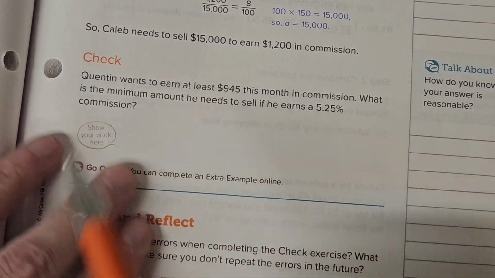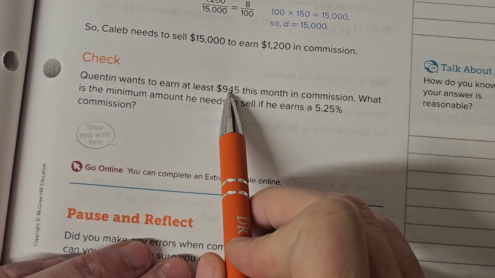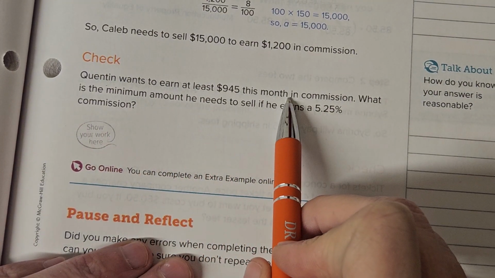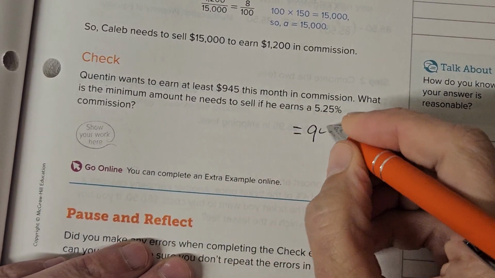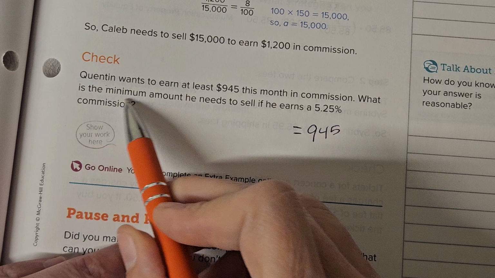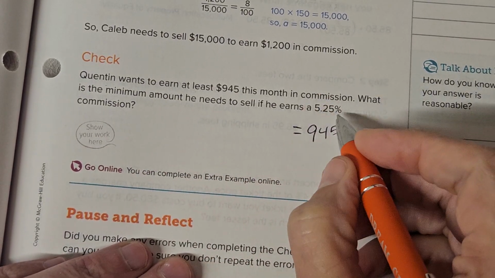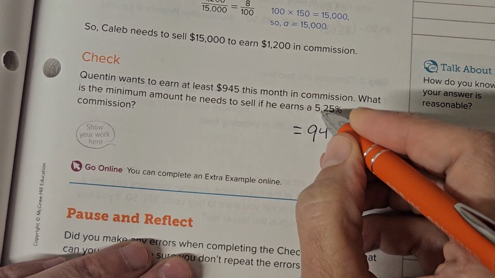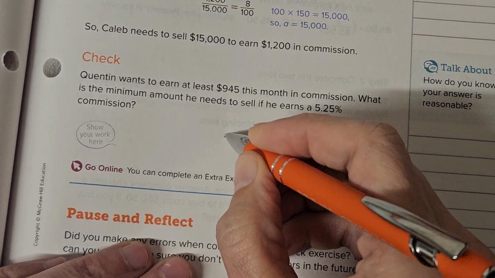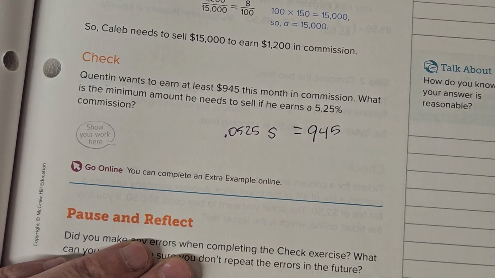But then they get complicated. I love it. Quentin wants to earn $945 this month in commission. So he wants our stuff that we're going to do to equal $945. What is the minimum amount he needs to sell if he earns a 5.25% commission? Well, let's change our 5.25 to a number, 0.0525, times what he sells.